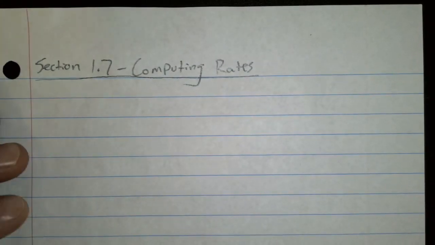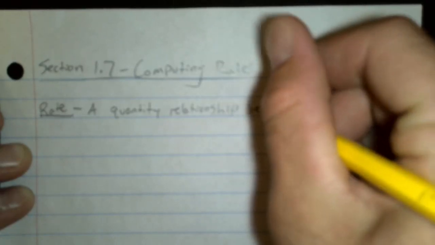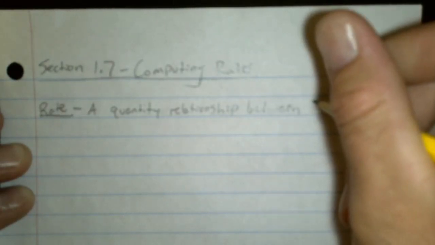So we've been taking a look at rates, and we know that a rate is a quantity relationship between two quantities.